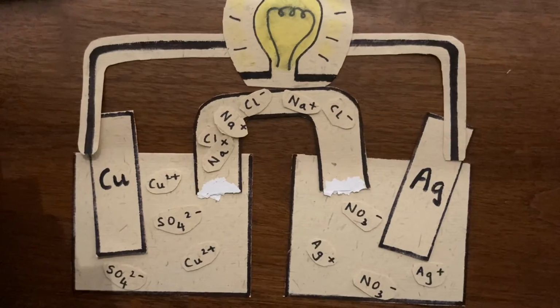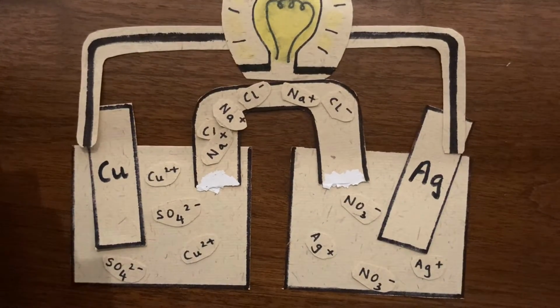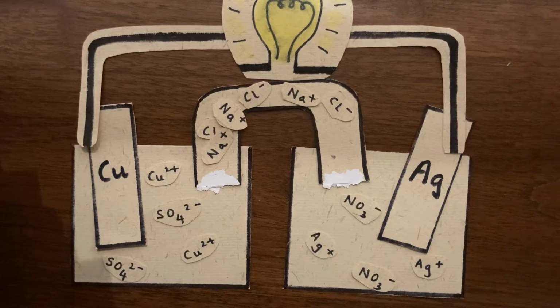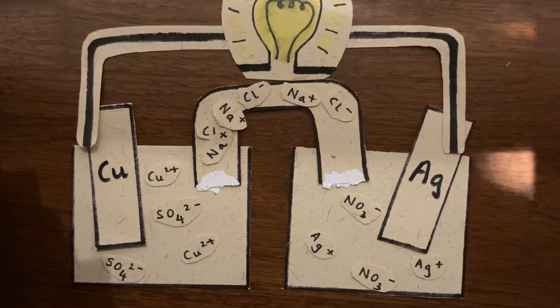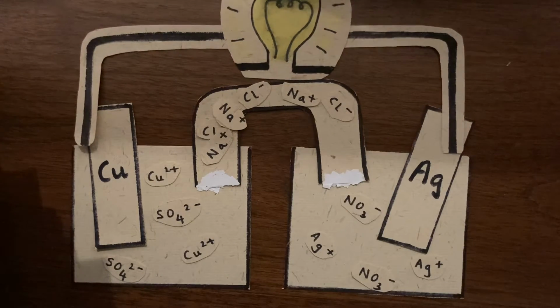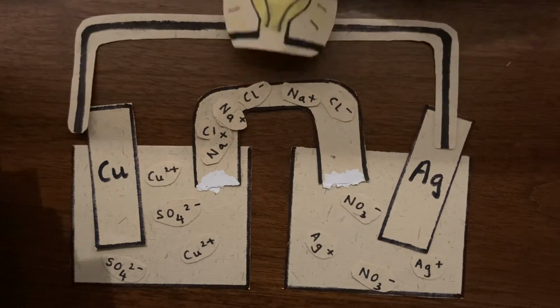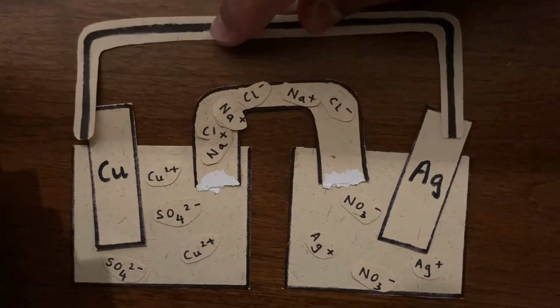through the cell. A bulb glows. So that means there is a current flowing through this conducting wire, and there are electrons moving through this conducting wire. So that must mean that electrons are either moving from copper to silver or silver to copper.